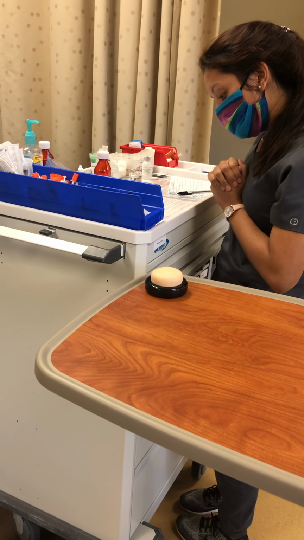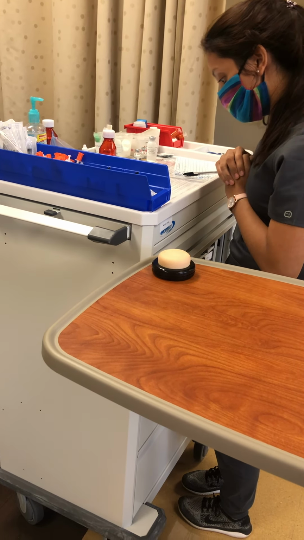Next, he needs pilocarpine 4%, 1 drop in his right eye. So I will grab that one. I'm checking this one to make sure it is the correct one, and it is. Place that one on my tray as well. I will grab a cotton ball.